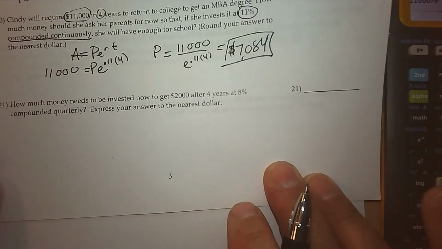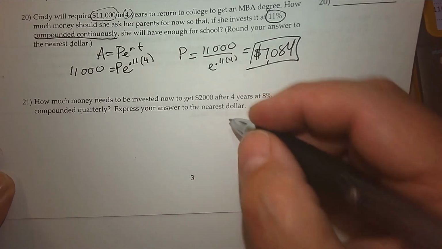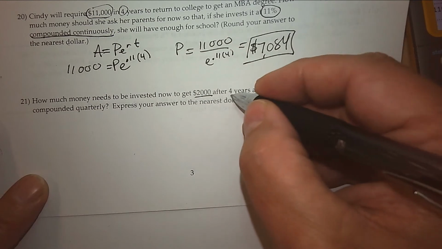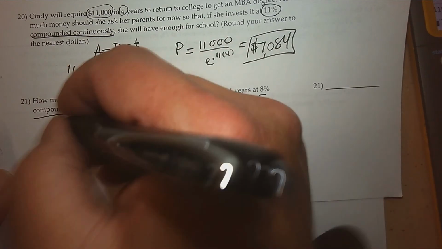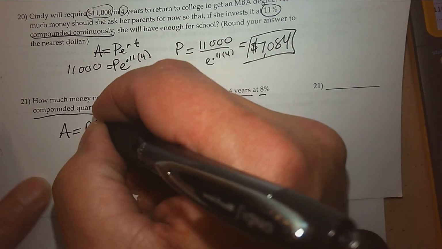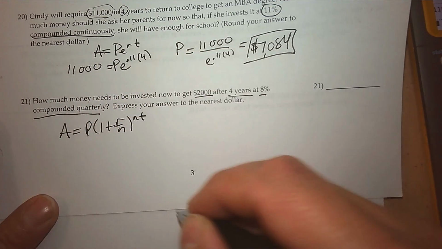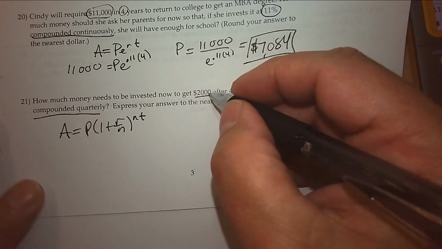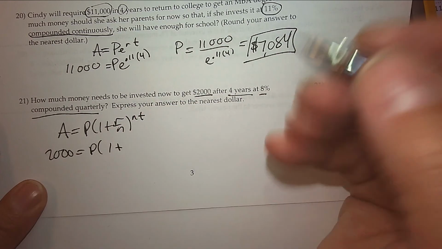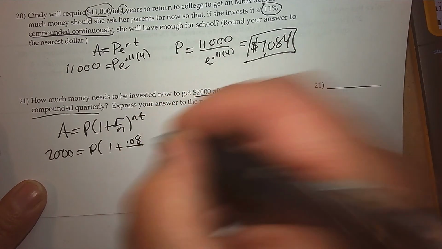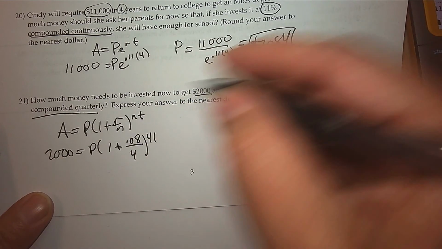21. How much money needs to be invested now to get $2,000 after 4 years at 8% compounded quarterly? So compounded quarterly is this formula. A equals P times 1 plus R divided by N to the exponent NT. $2,000 is the end amount. I don't know the beginning amount. The interest rate is 8%. And compounded quarterly means 4 times a year. And it's over 4 years.